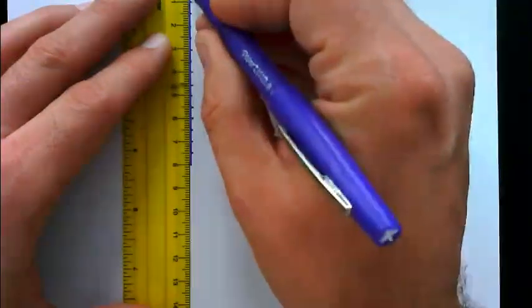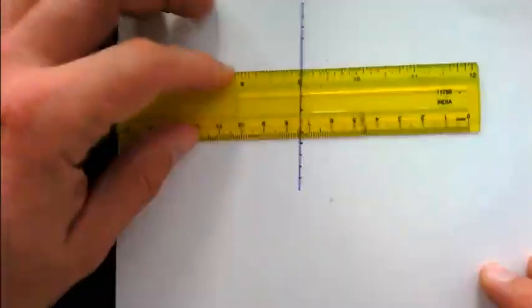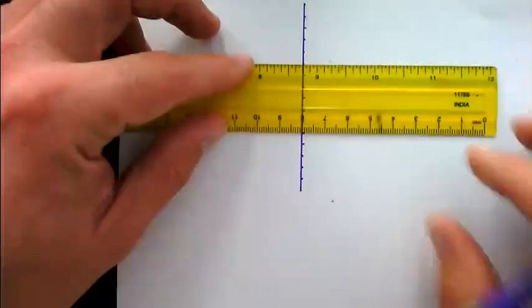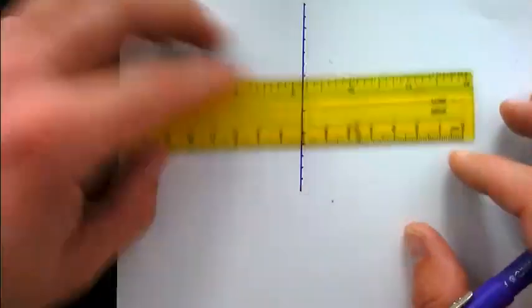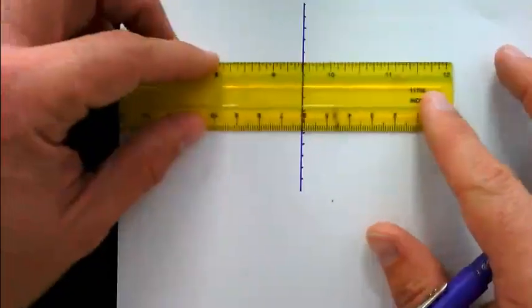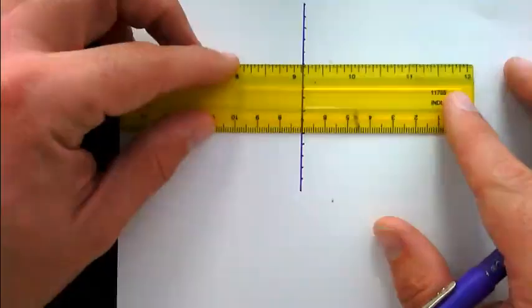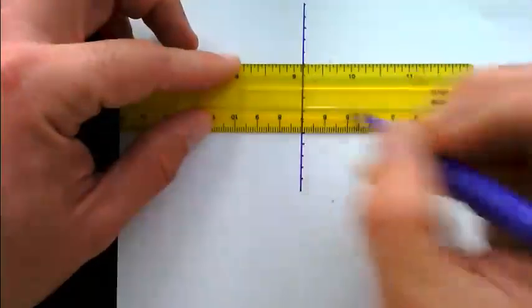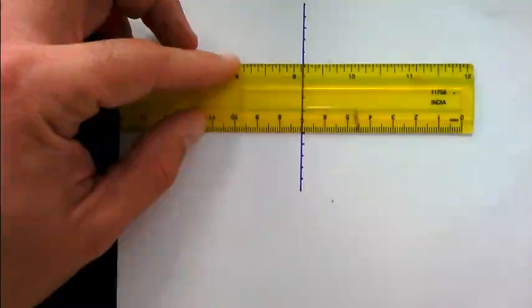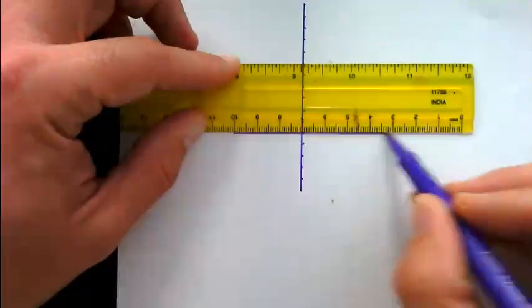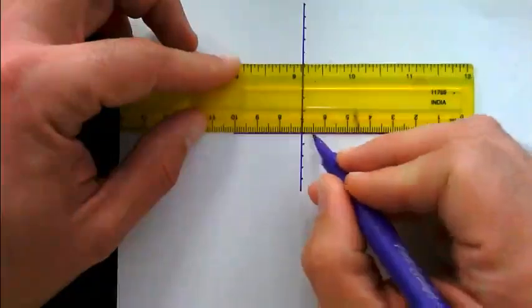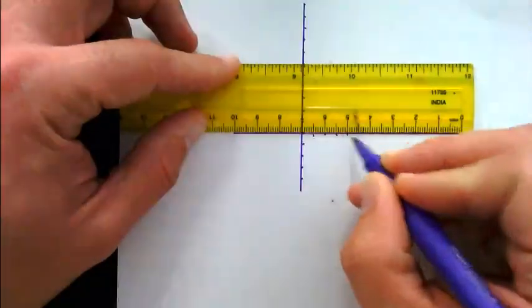I'm just marking off every half centimeter to make this easier for me. I did 8 centimeters long and marked off every half. I'm gonna do the same type of thing on this side. Now, I'm gonna put it in the first quadrant to make it easy. You don't even have to mark all of the other quadrants.